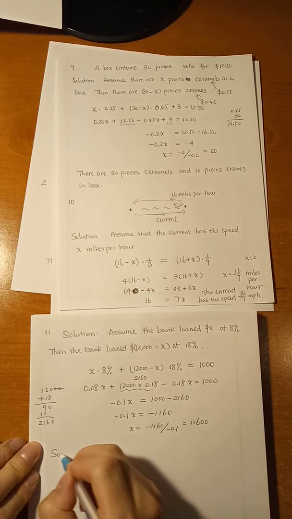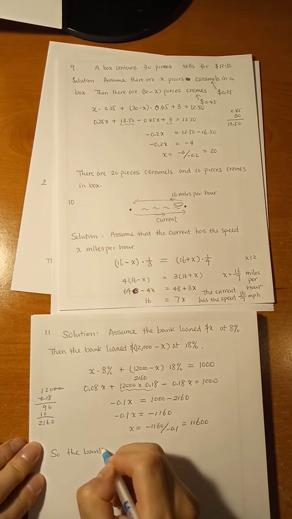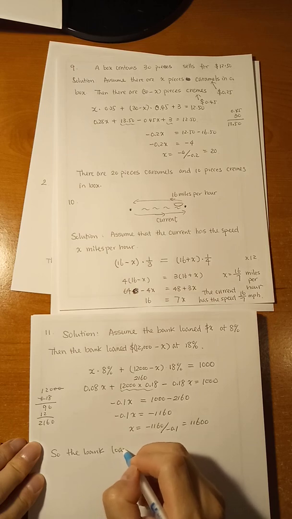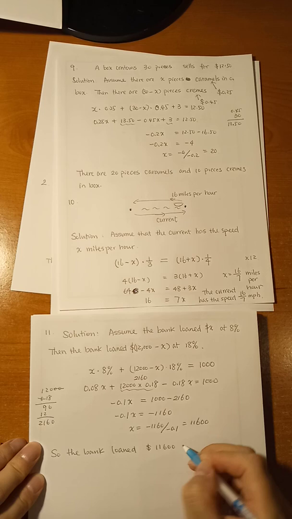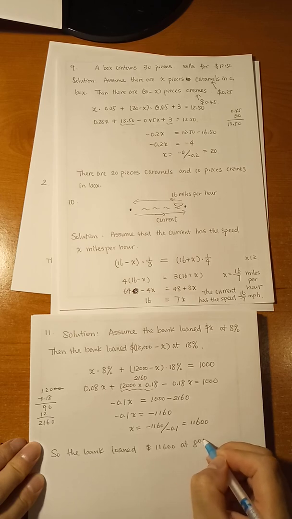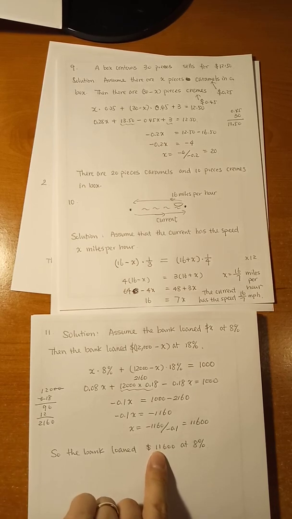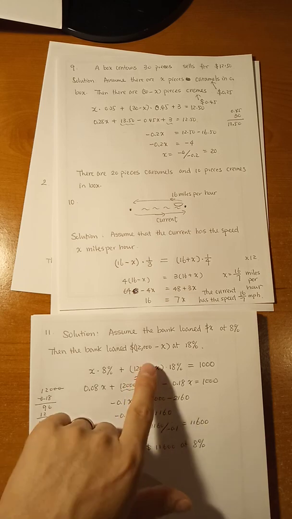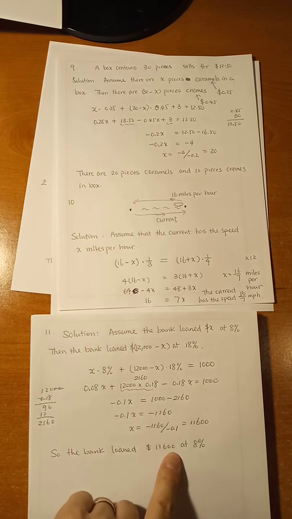Hmm, so the bank loaned $1160 at 8%. And that's it. Because the problem only asks you how much was loaned at 8%. So you just get this number. If they also ask you how much loaned at 18%, you have to use 12,000 minus this. You will get 8,400. But whatever, here, this is enough.